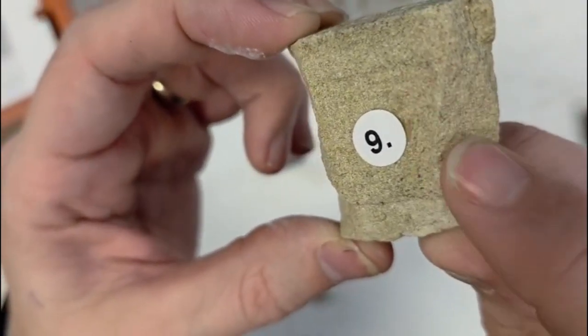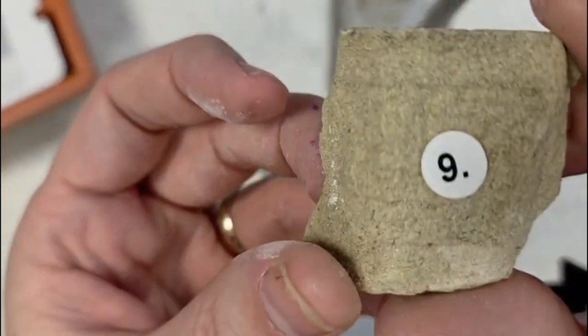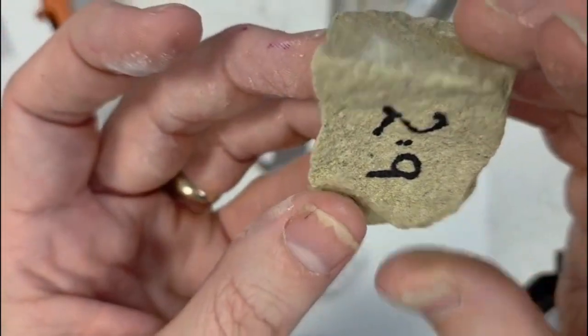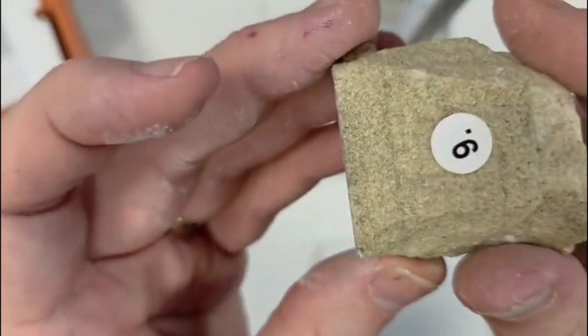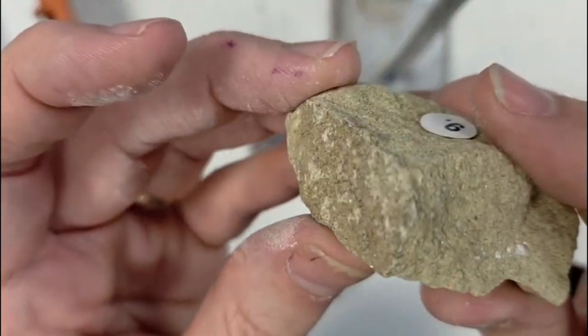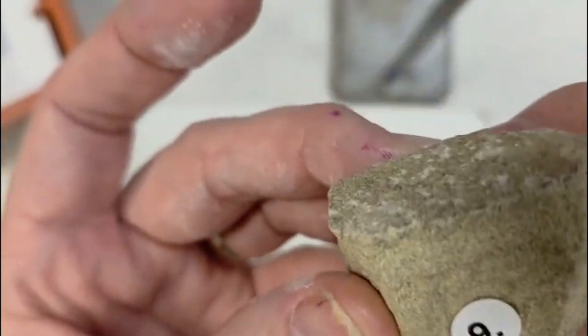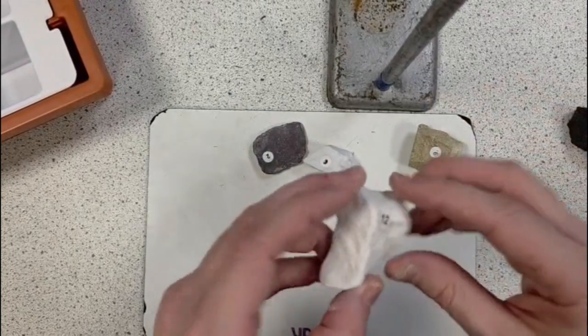It's quite rough. You can see the grains. It looks bumpy and lumpy. There's no crystals in there, but it is possible to find fossils within sedimentary rocks. So sedimentary rocks are generally softer than the igneous we've just looked at, so they're not as hard wearing.